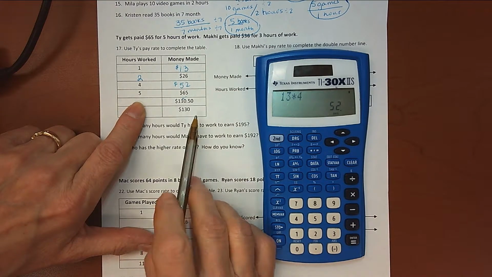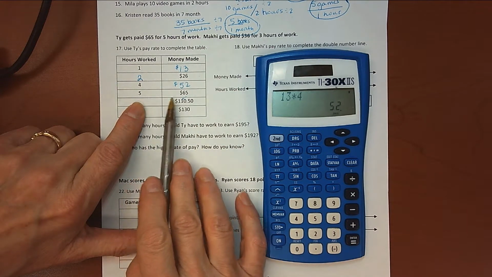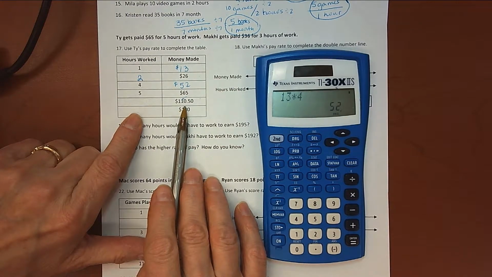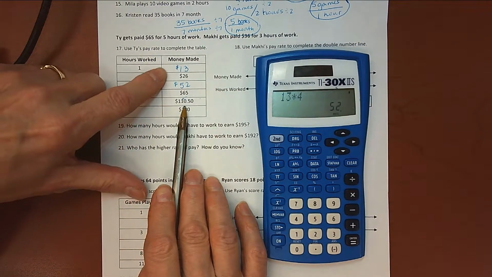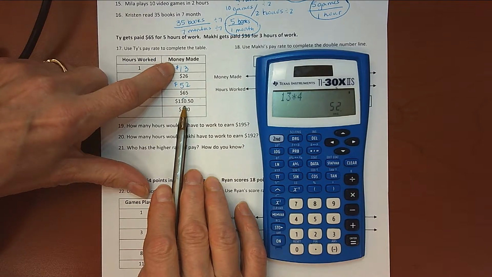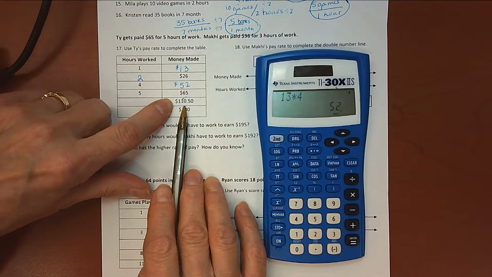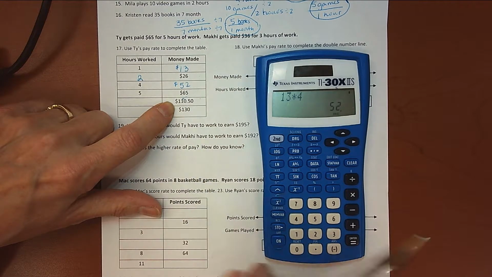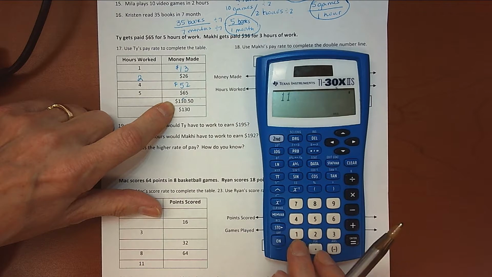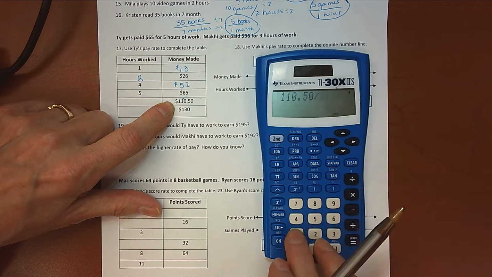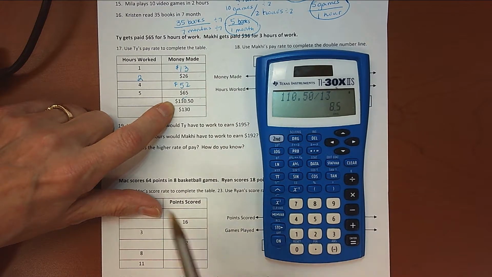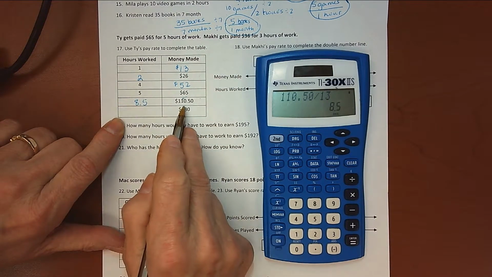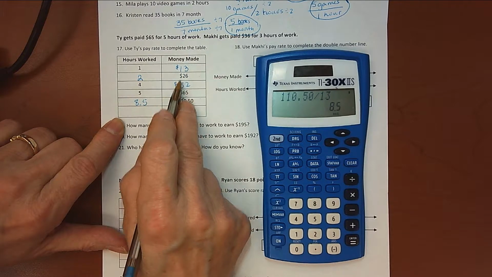They've already filled in for us, and we got from the problem that if we work 5 hours, we get $65. So how many hours would we have to work to make $110.50? Well, again, I'm going to take the amount of money that I make in 1 hour and divide it into this amount of money to find out how many hours it took me to make that money. So 110.50 divided by my $13 that I get every hour tells me I'd have to work 8.5 hours to make this much money at $13 every hour.